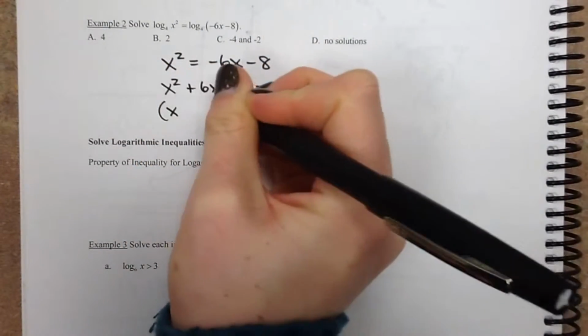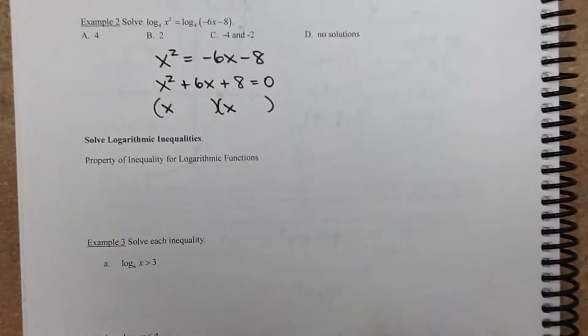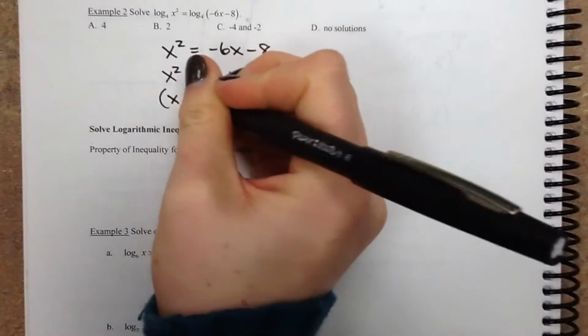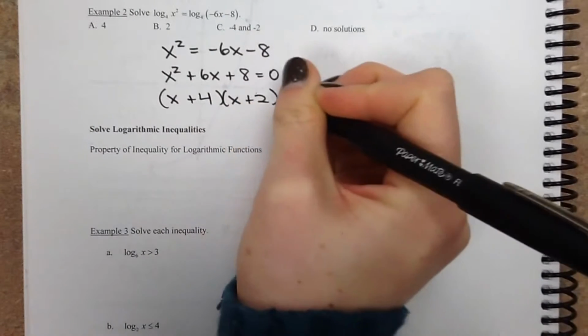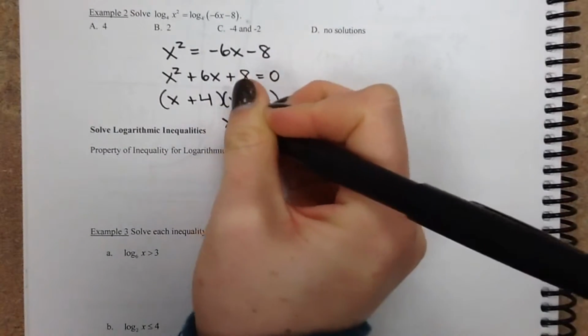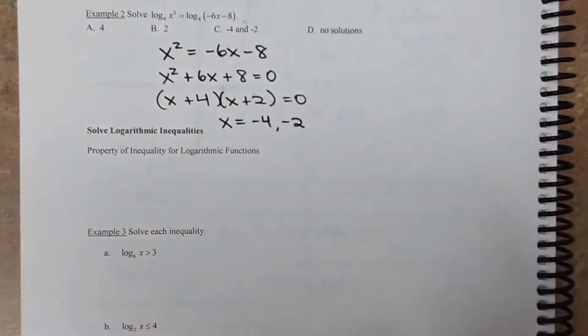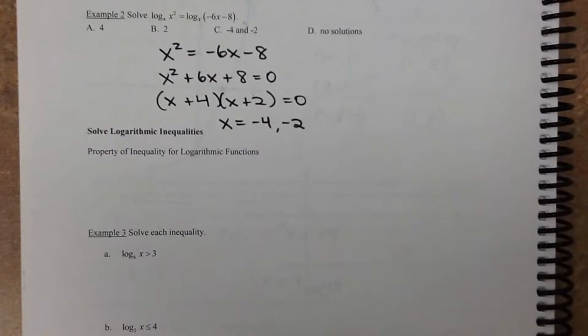So we start with x and x, and we want to multiply to 8, add to 6, so that would be positive 4, positive 2. So our two answers would be negative 4 and negative 2, which it seems like we should just be able to box up letter C and call it a day.